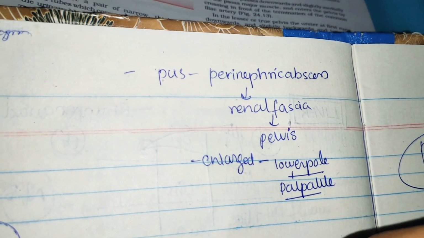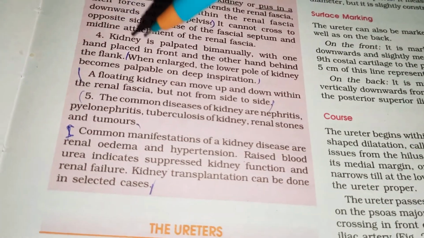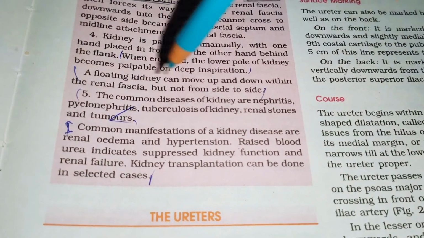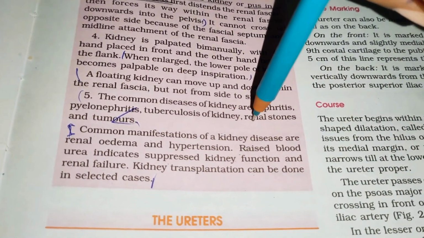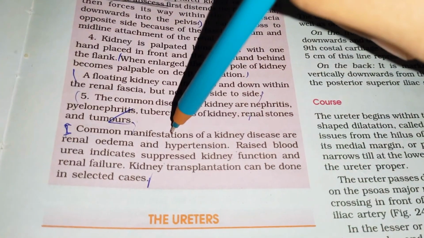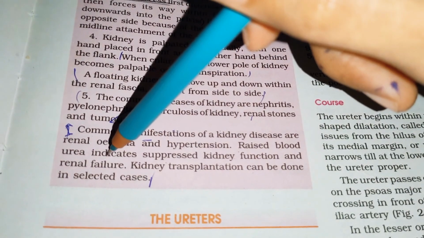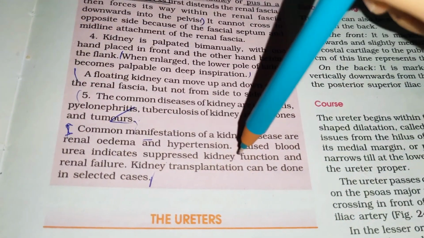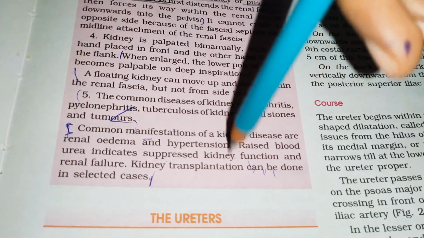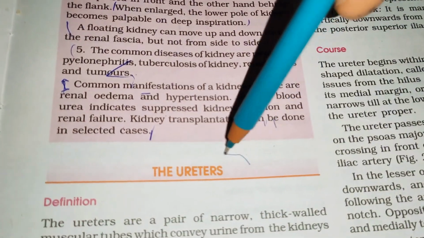Next, coming to common diseases of the kidney. Let me show it. Common diseases of the kidney: nephritis, pyelonephritis, tuberculosis of the kidney, renal stones, tumors. These are all the common diseases, and common manifestations are renal edema, hypertension, raised blood urea. They indicate suppressed kidney function, renal failure. Kidney transplantation can be done in some selected cases. So by this we completed the kidney. Our next topic will be about the ureters.